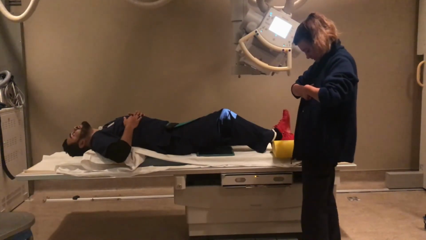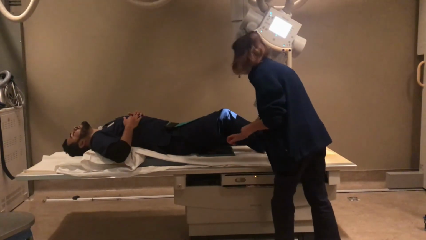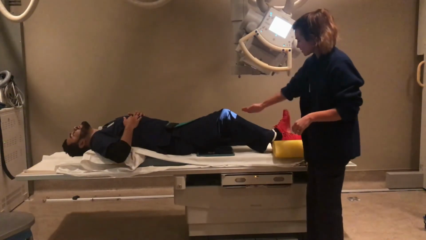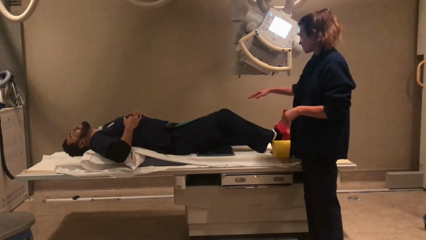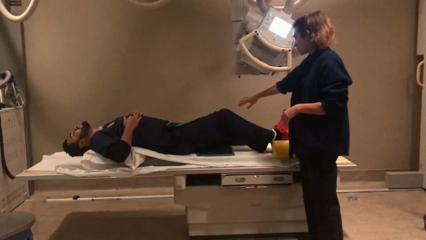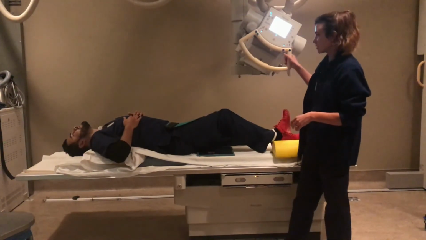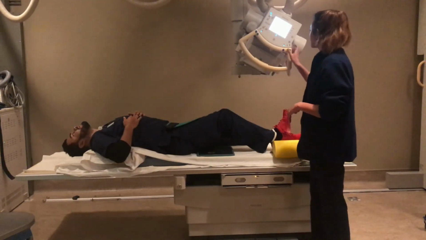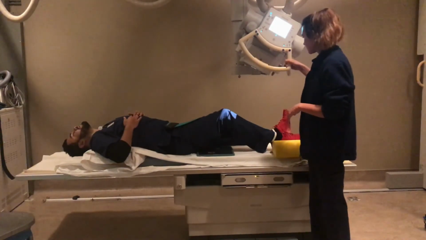Okay, and this is his right knee. So perpendicular to the lower leg, like I said, and it also enters the femoral tibial joint space. 40 inches away.